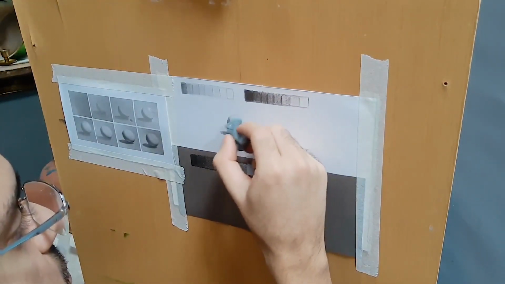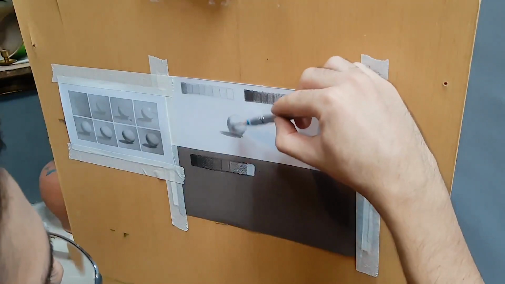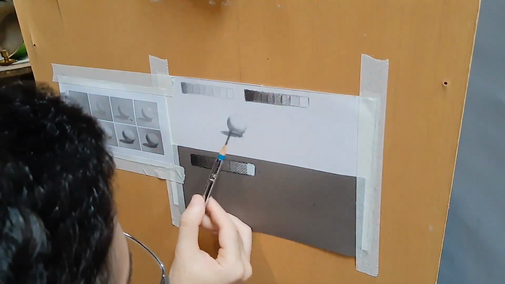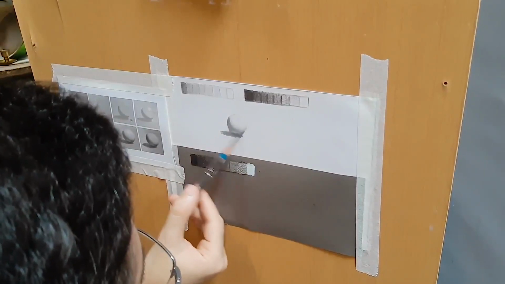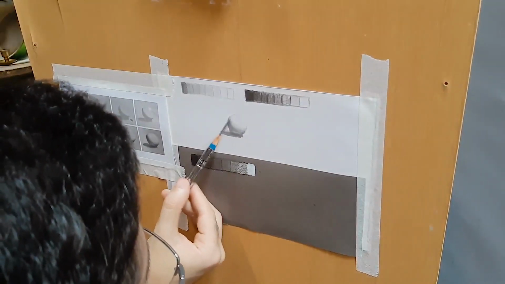So just to show, for example, here I already have these darkest values, some intermediate values, the lighter values, half tones, and the lightest area is basically the paper. And that's it.